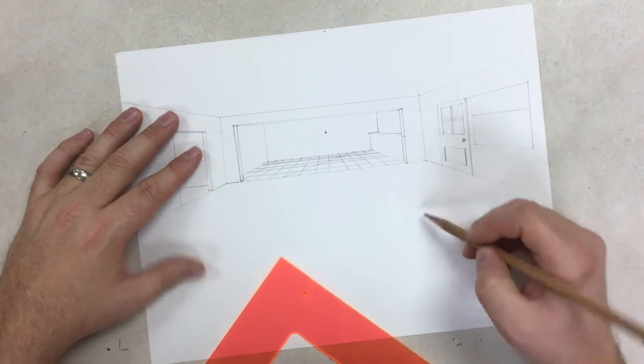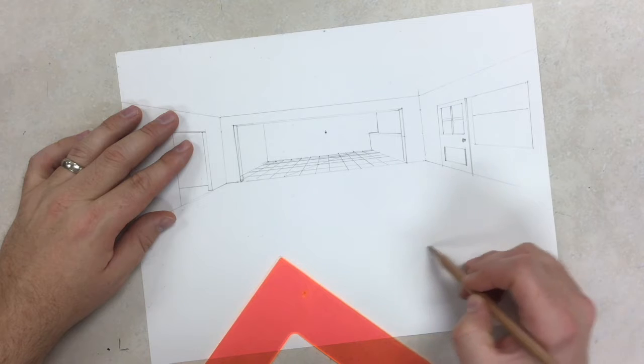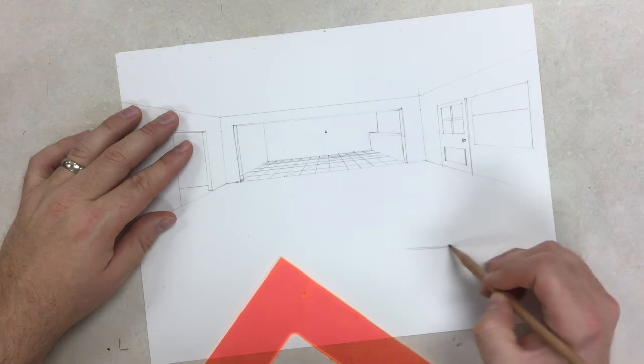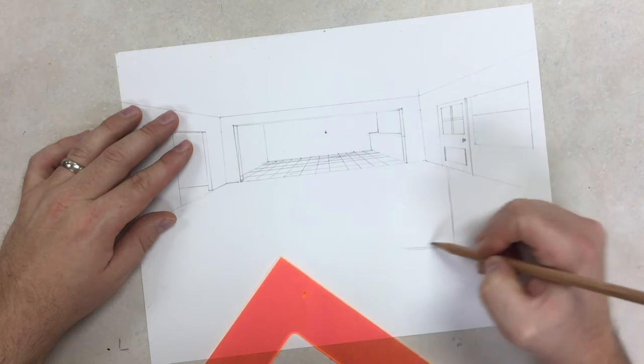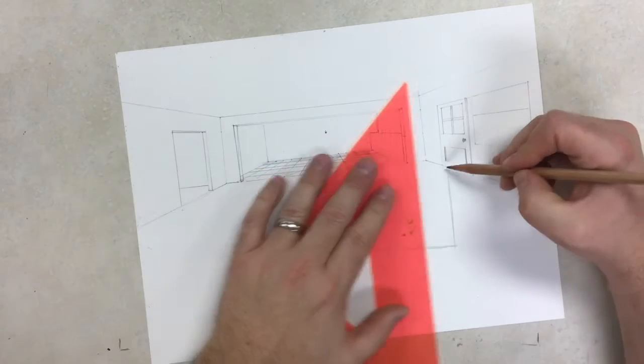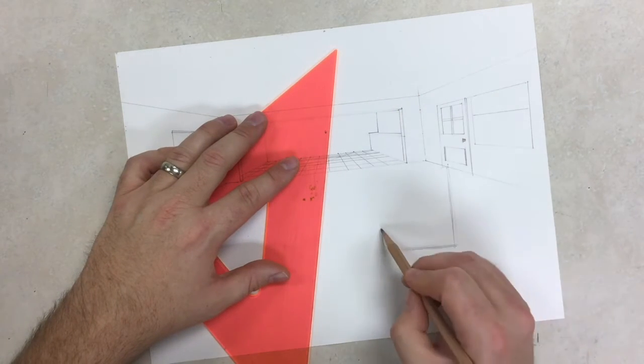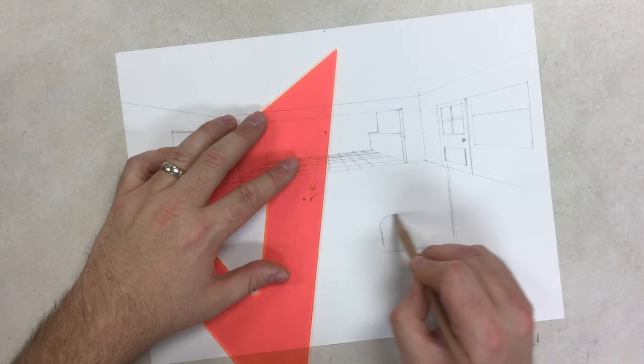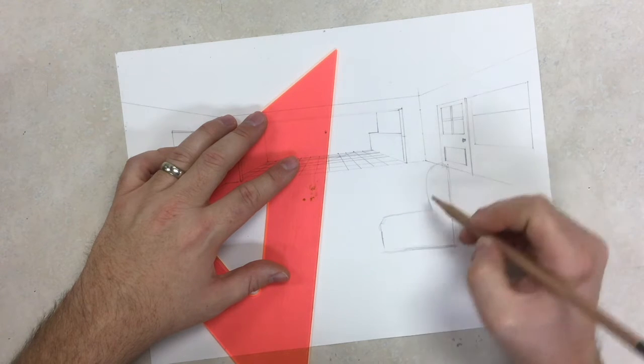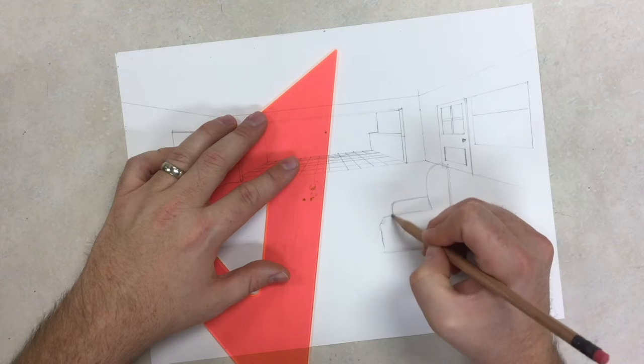So I'm just thinking things through here. I think I want to have a chair or a couch. The key is to draw the sideways view of it first. And I'm going to draw it to the right height. My eye level is about 5 feet off the ground. So from the bottom of it to the eye level is about 3 feet.